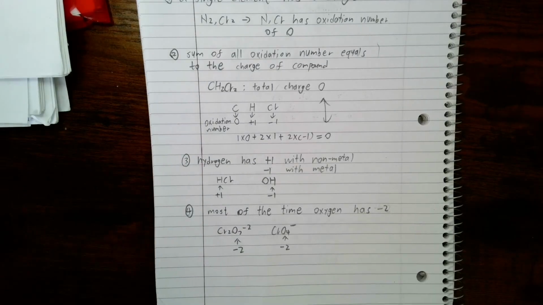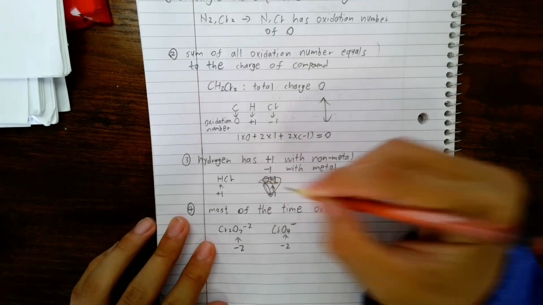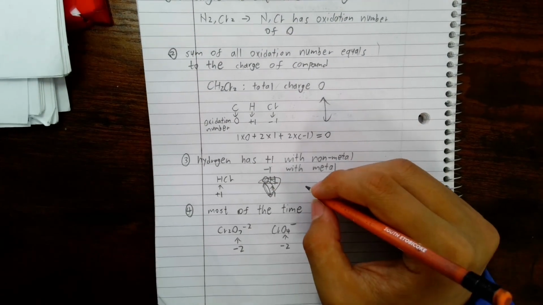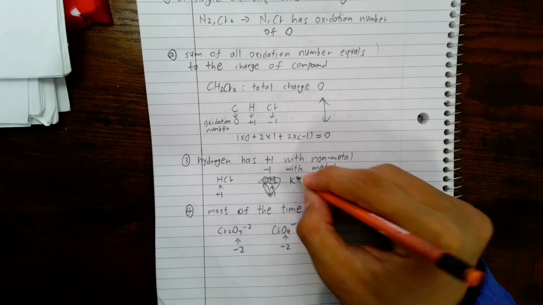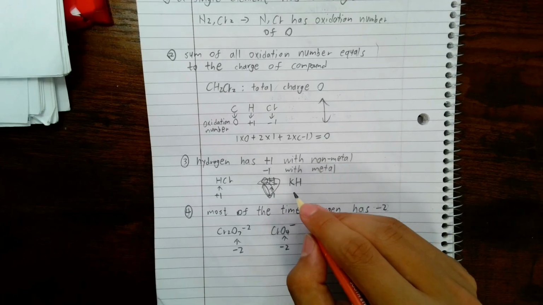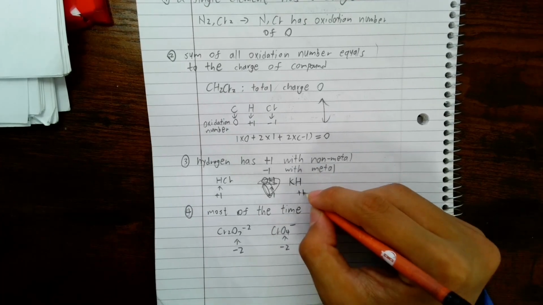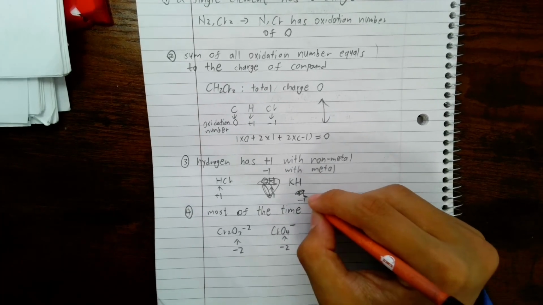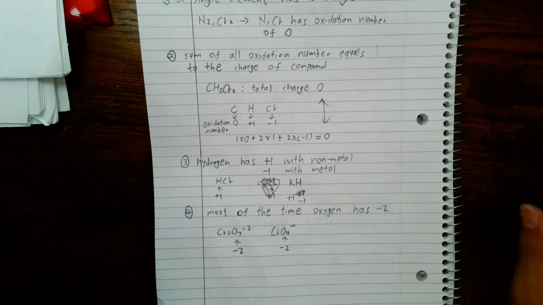Okay, my bad, that one is a bad example. Let's say KH. Then the H is going to have a negative 1 and the potassium is going to have a plus 1.